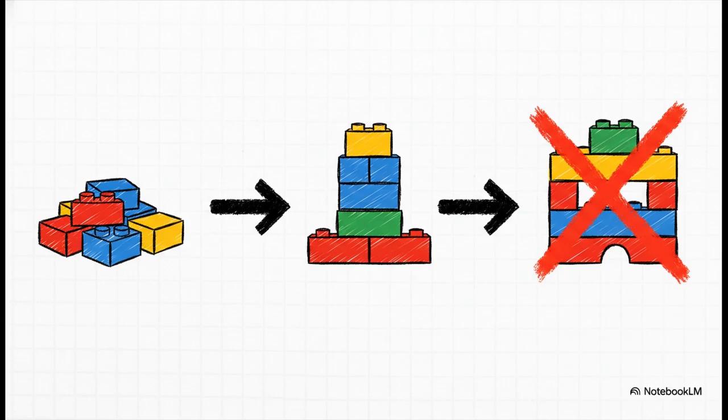An unbalanced chemical equation is basically saying you started with 5 red bricks but somehow ended up with a car that has 7. It just doesn't work that way. It breaks the number one rule: matter cannot be created or destroyed.